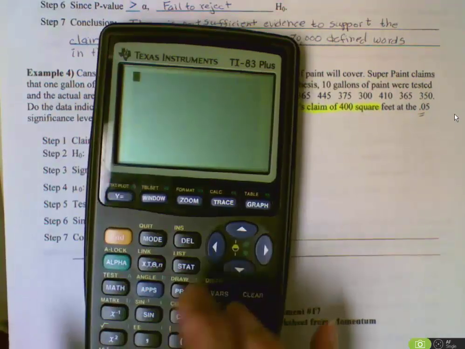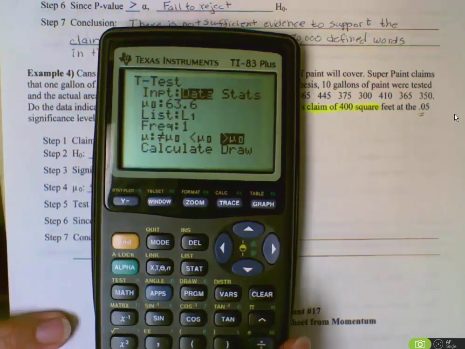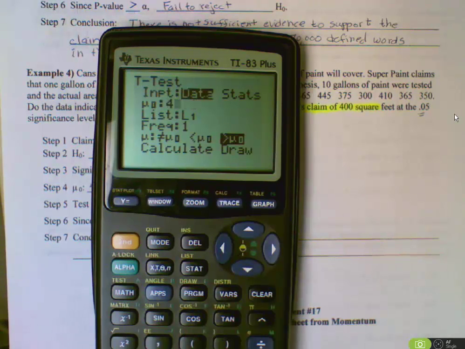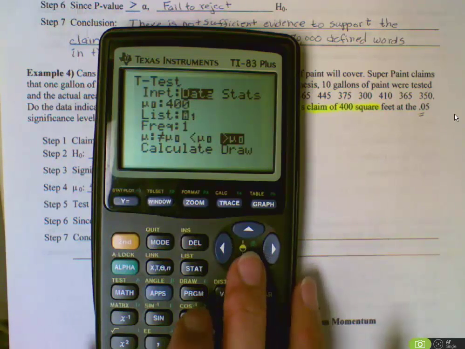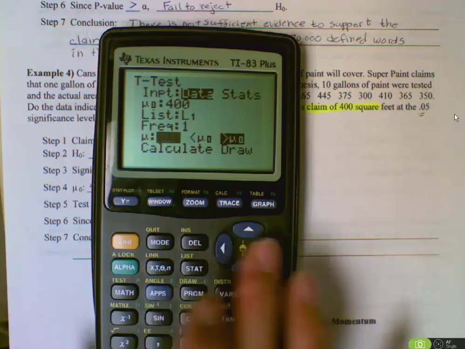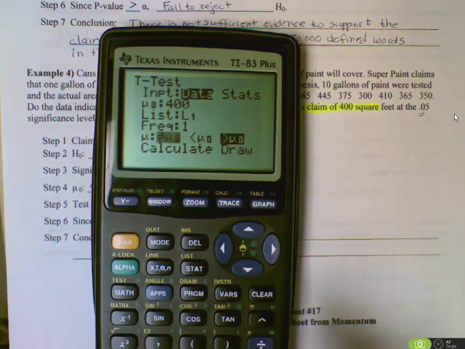So I'm going to pull up t-test and say I'm entering data once again, where the claimed mean is 400 square feet of area. I've saved my data in list 1. I'm going to leave that frequency 1 for all the tests, and make sure you change your symbol in the null hypothesis to not equal to. You actually have to enter to make the calculator choose not equal to mu sub 0. And then calculate and enter again.